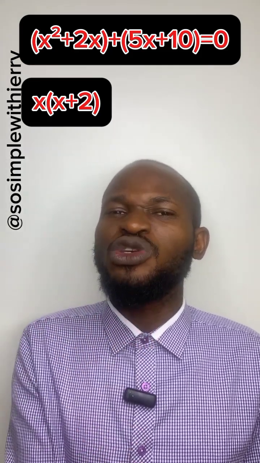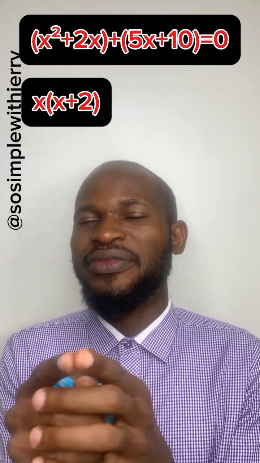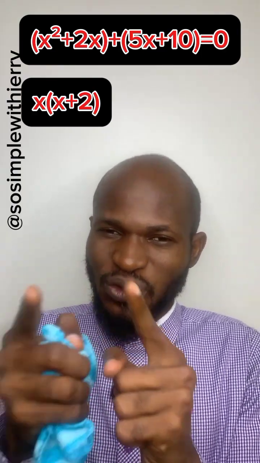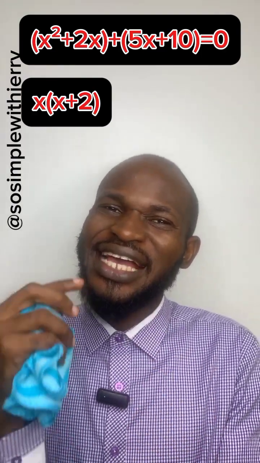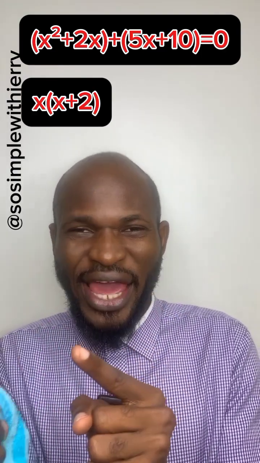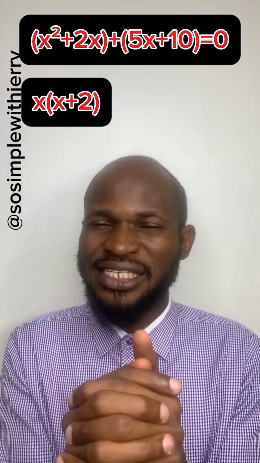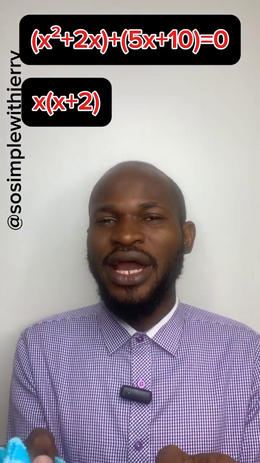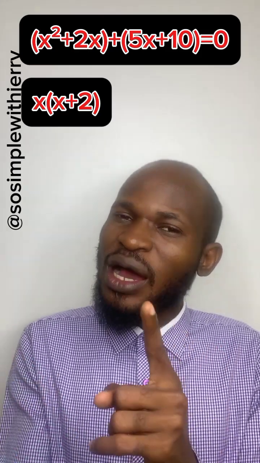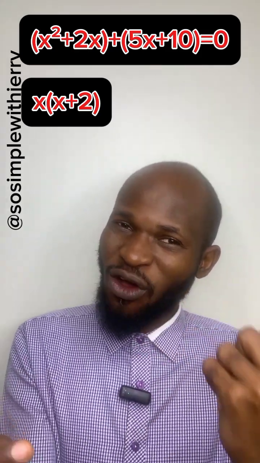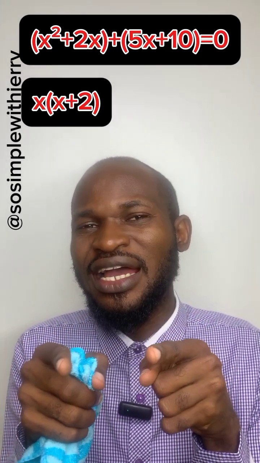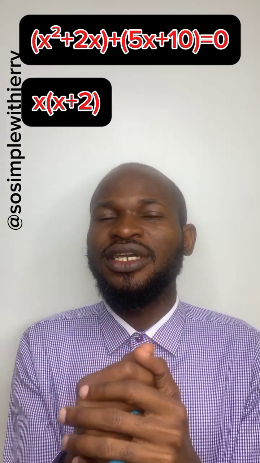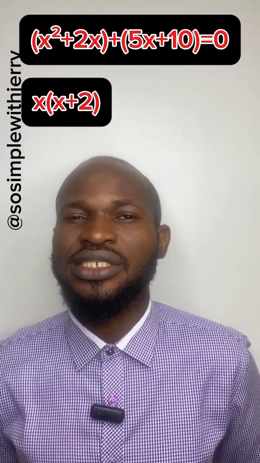If you check very well, you will see that there is something that is common there, and that's x. So x can go into x squared and x can go into 2x. That was why we used what? X. So you write the common term outside, open bracket. Now if you divide what you're having by the common term, you write your answer down in the bracket. So that was exactly what you did.